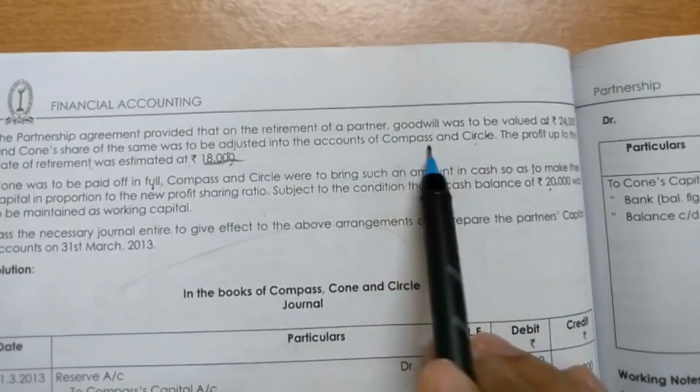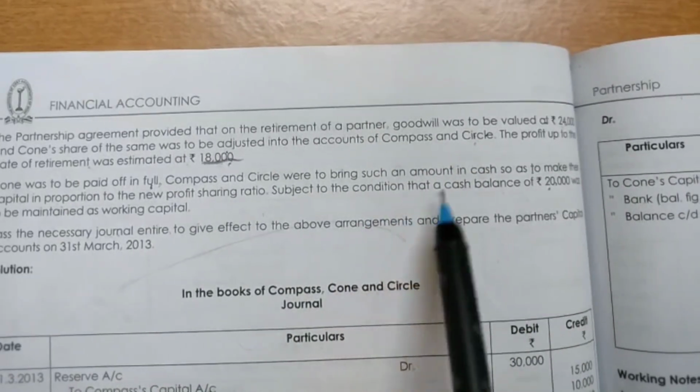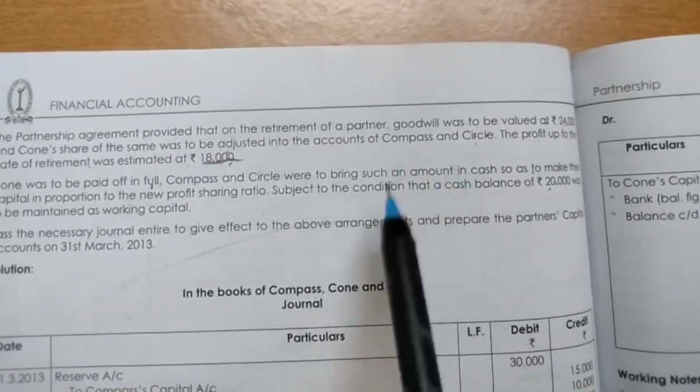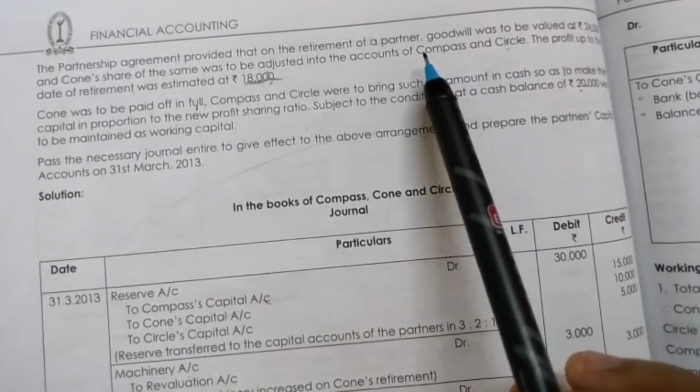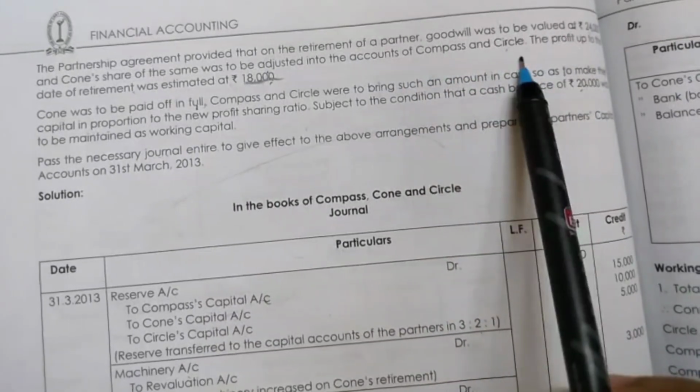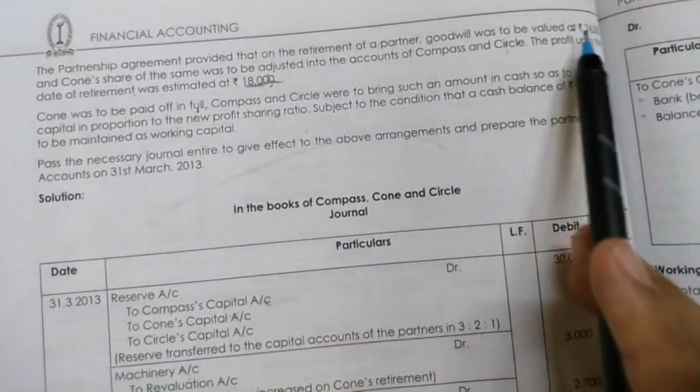That 8,000 has to be debited to Compass and Circle's capital account. So how will it be debited? We have already found the gaining ratio, right? On the basis of the gaining ratio, we have to debit this 8,000 to Compass and Circle's capital account and credit it to Cohn's account. That is what we have to do in this case.